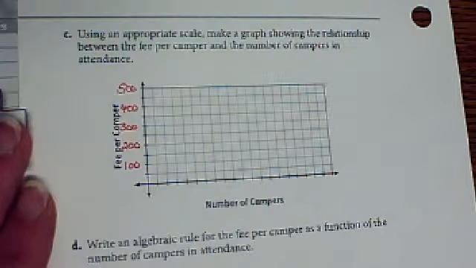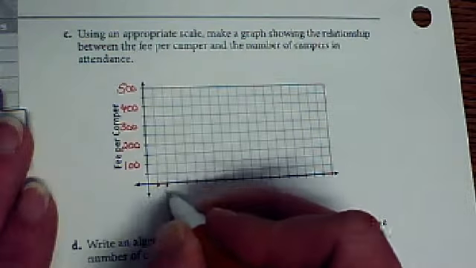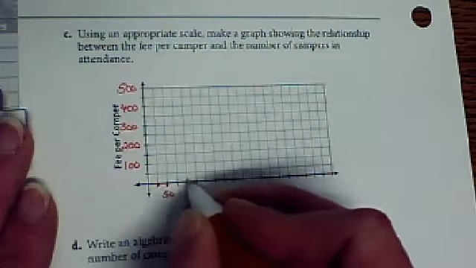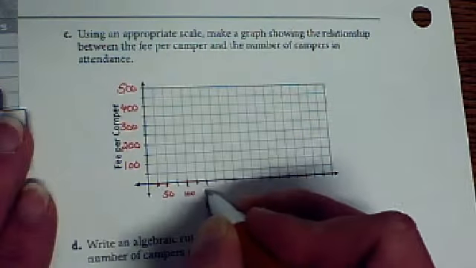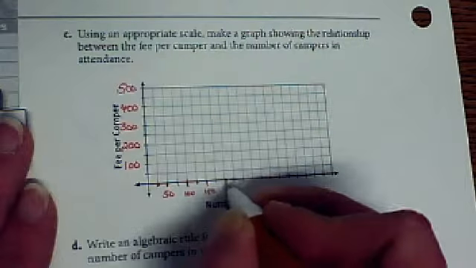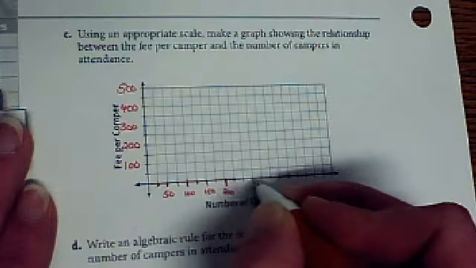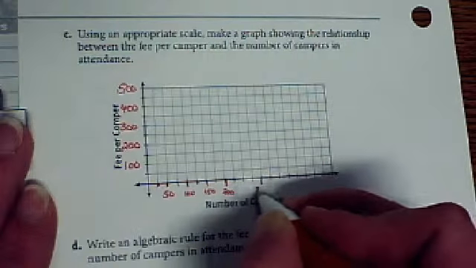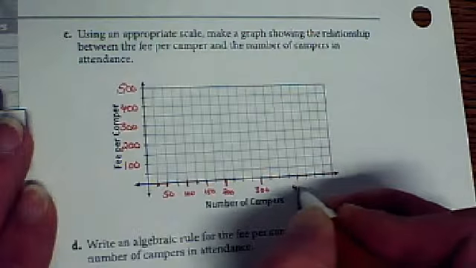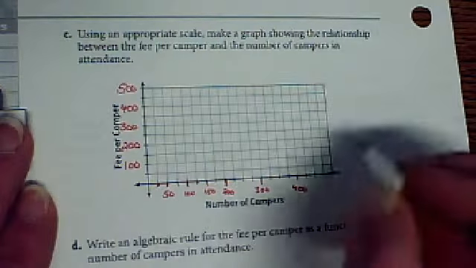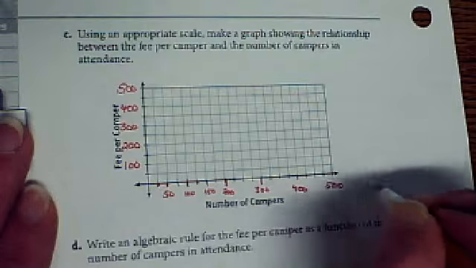So, what if we counted by 25? 25, 50, 75, this would be 100. 125, 150, this would be 200, 225, 250, 275, this would be 300, this would be 400, and we'll just go all the way up to 500 for this one.